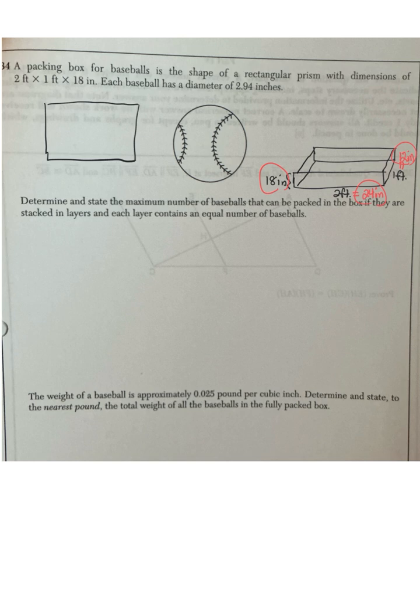Okay, so what I did was I essentially took 2.94 and I wanted to see how many of those went into 24 inches. And when I did that, I ended up getting 8.163. Then I did the same thing.